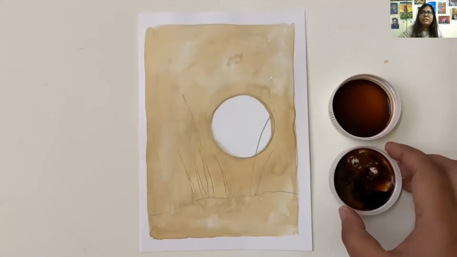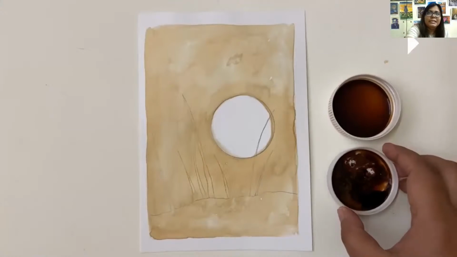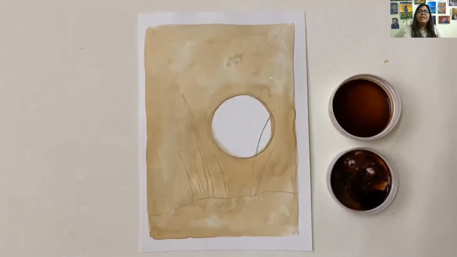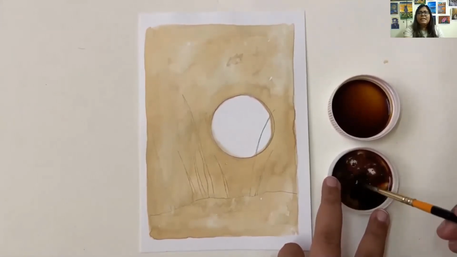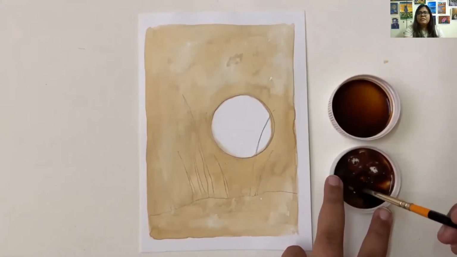All right, so take out the thick brush again. This time we will dip the thick brush in that other coffee solution, the one where there is lots of coffee, very little water. So I've taken a thick brush here and I will dip it in this coffee solution. Lots of coffee, very little water. You can see it is almost like a paste.